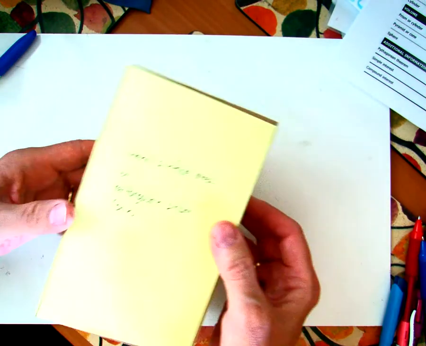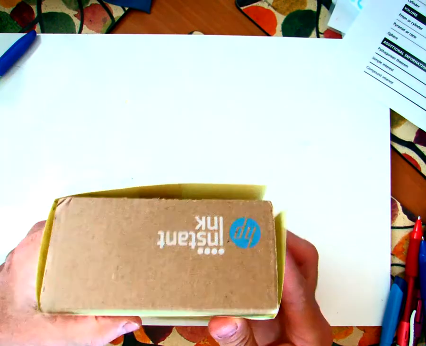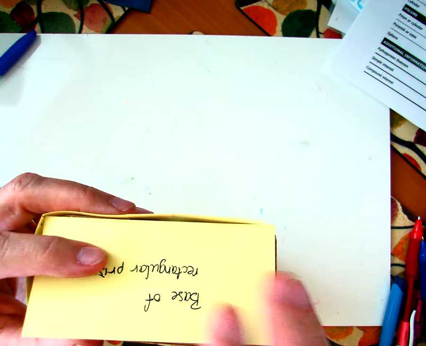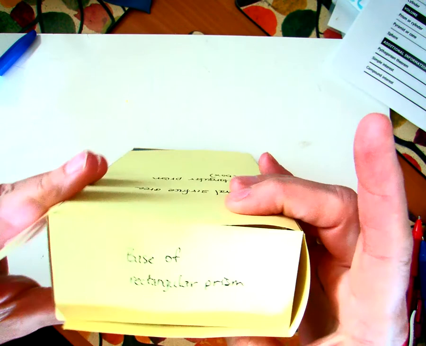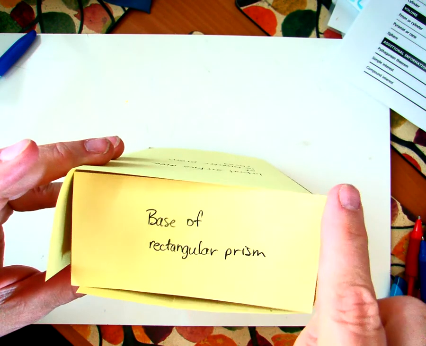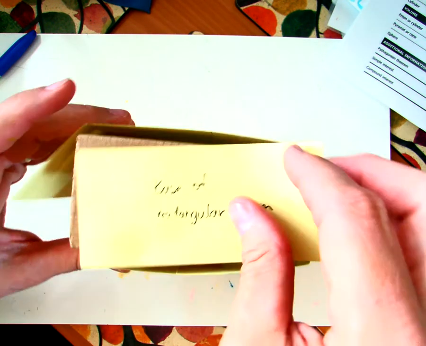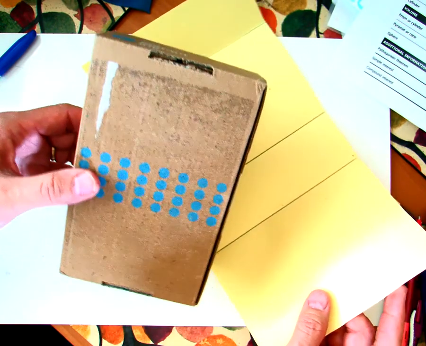All right, so I've wrapped the label around. Notice that when I wrap it around, it is the perimeter of the base. When I wrap around the label, the distance that it goes is the same as the perimeter of the base. Okay? So one more time. Here's my prism, my rectangular prism, a box.